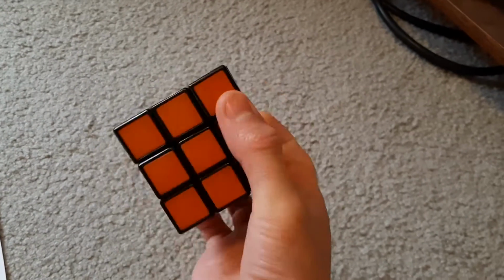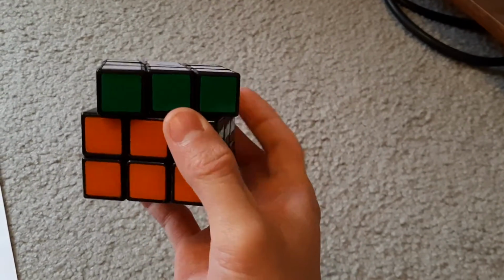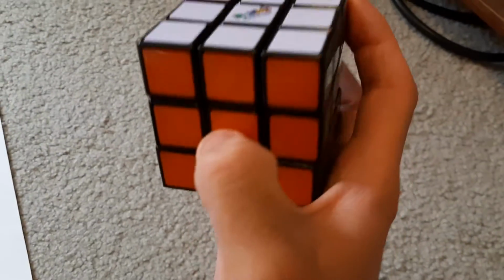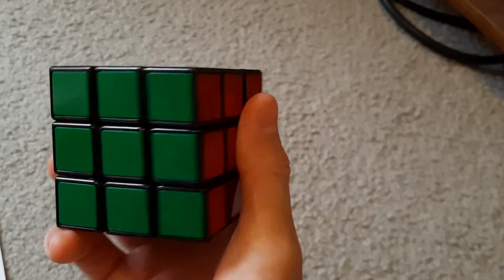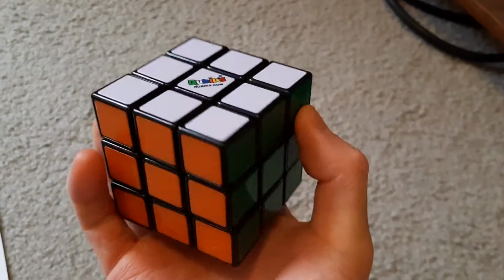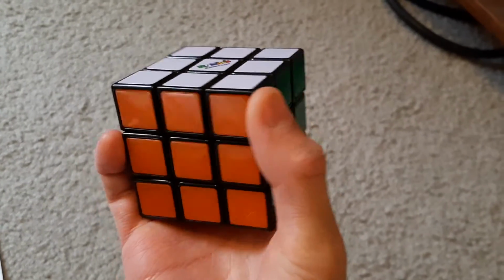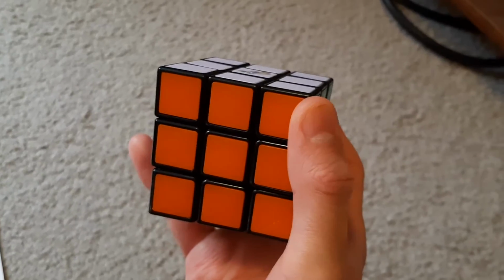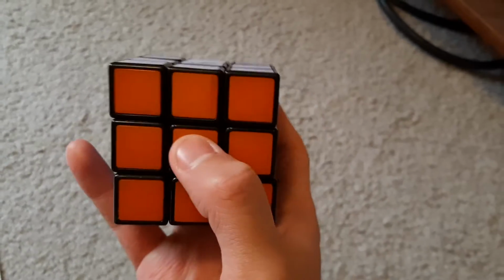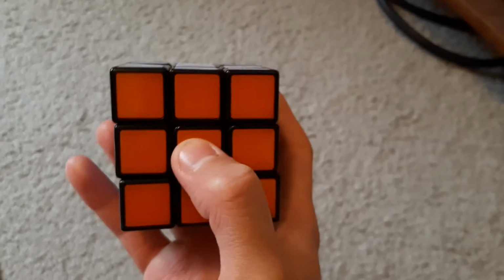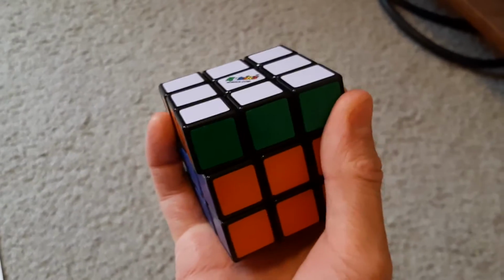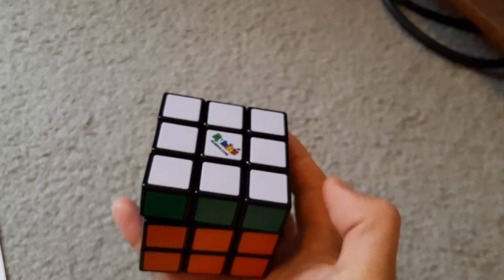And if we do this move, to make it a little bit easier, we'll also just focus on the white, green, orange piece. So to make it easier to see how the moves affect the corner pieces, let's just focus on the orange face. If we move the top of the orange face, like I said before, all these four corners come together.